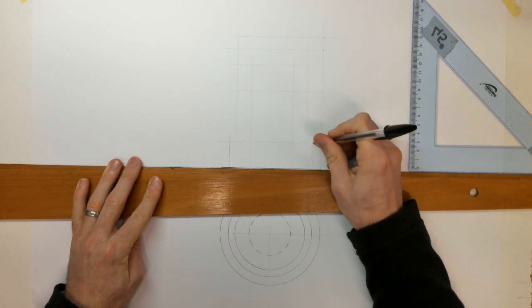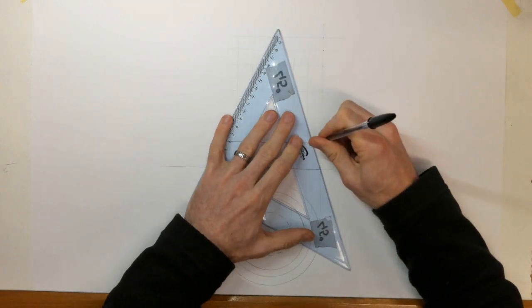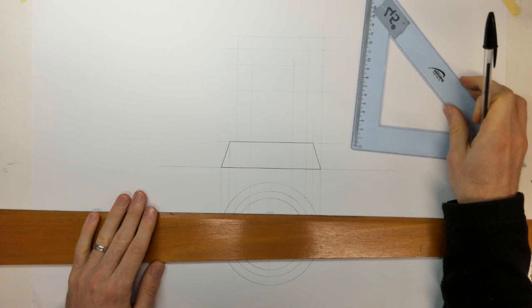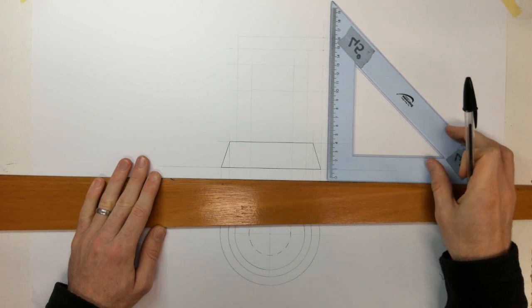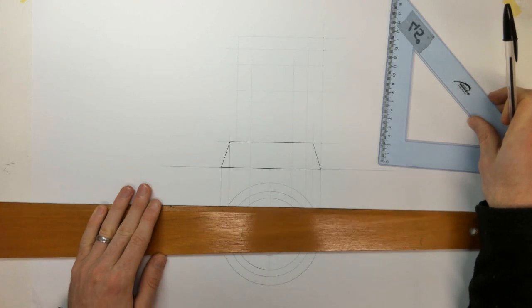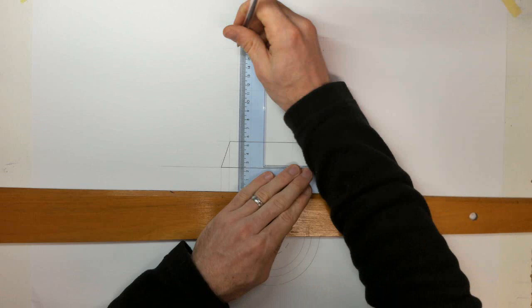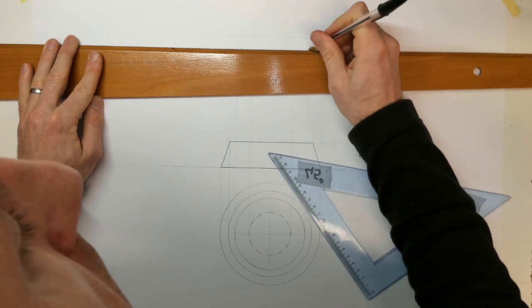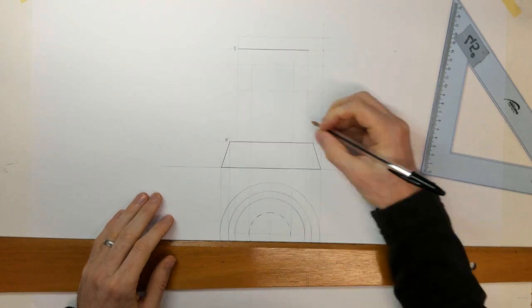Truncated cone here. Bottom. S right there. S, N, N1.